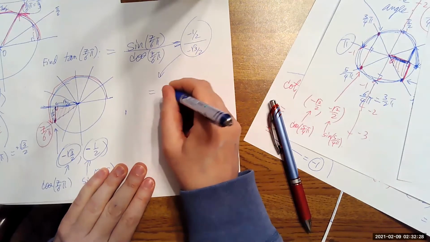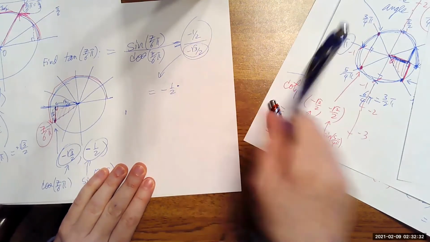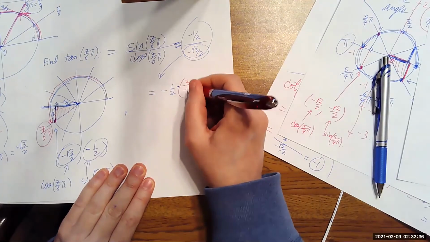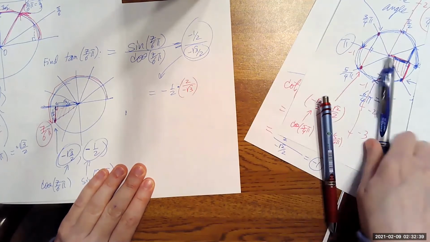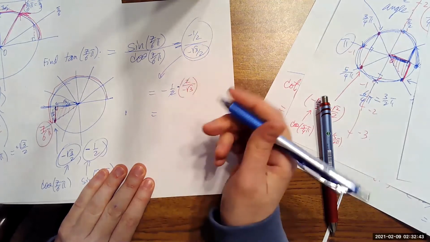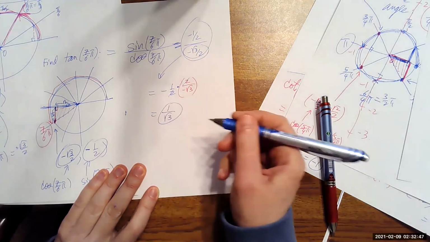Let's see what we do. Rewrite the top. Dividing by this fraction is like if we flip and multiply by its reciprocal. So times 2 over negative square root of 3. 2 divided by 2 cancels out. Negative divided by negative cancels out. We get positive 1 over square root of 3. So that's a correct answer.